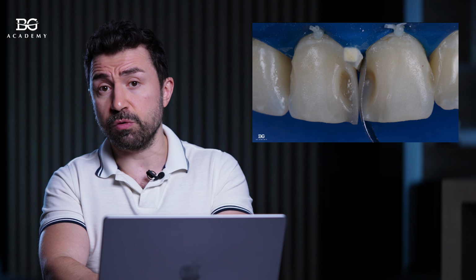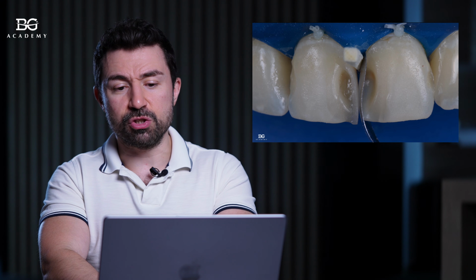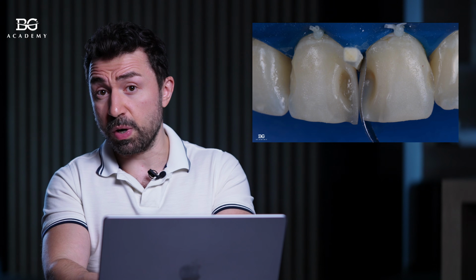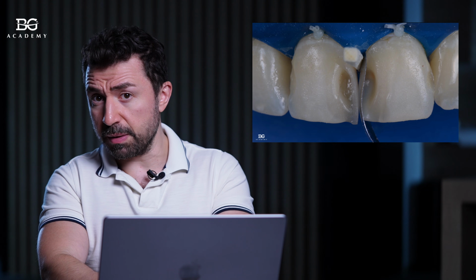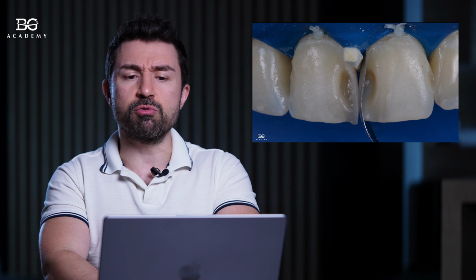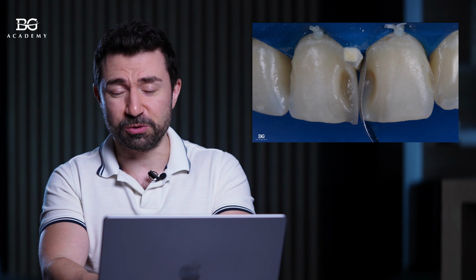So now we have the matrix for the adjacent tooth. By the way, I would like to point your attention to the mesial profile of the tooth 1.1 that was already restored. You can see it's more straight because of the matrix manipulation. So now I'm going to restore the adjacent tooth, which is 2.1, sorry.